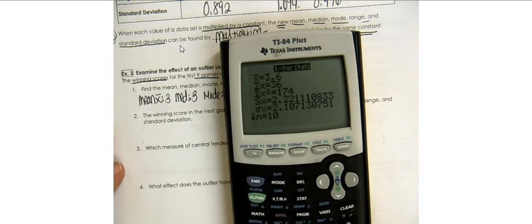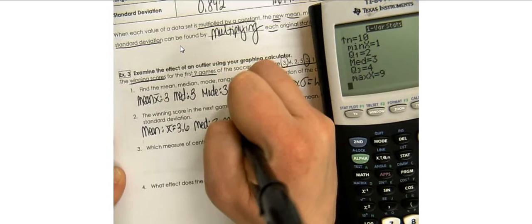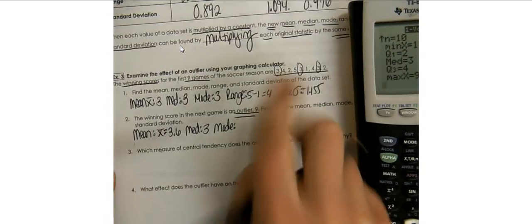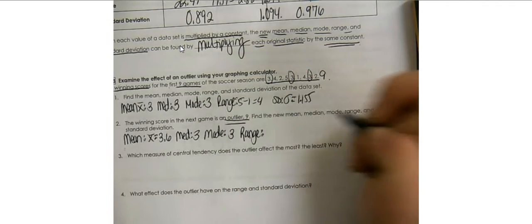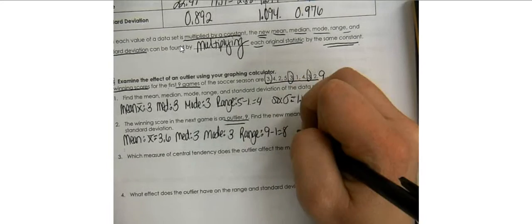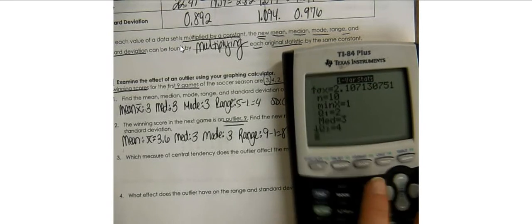Going through my steps again, my mean is now 3.6. My median is 3 still. My mode is still going to be 3, because all I did was add an extra 9 on the outside, so 3 still occurs most often. My range, this time my largest is going to be 9, my smallest is still 1, and that's going to equal 8. And then my standard deviation is now 2.107.